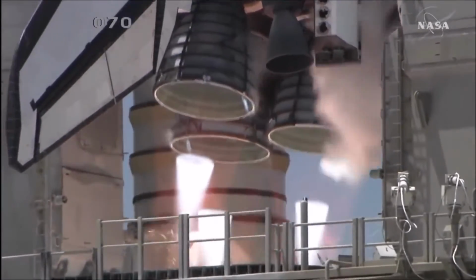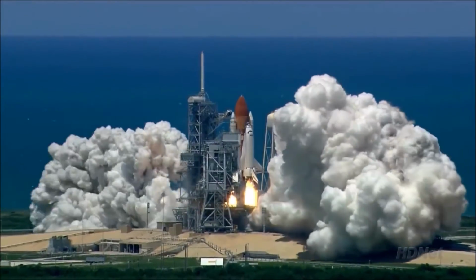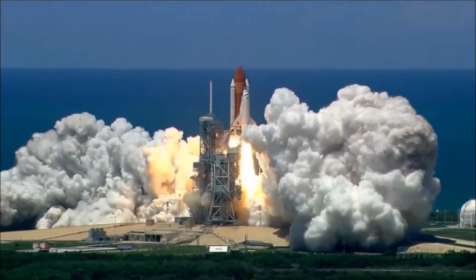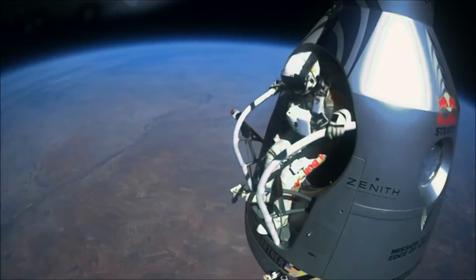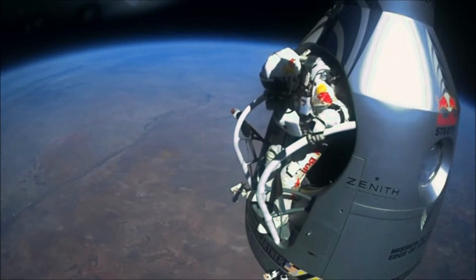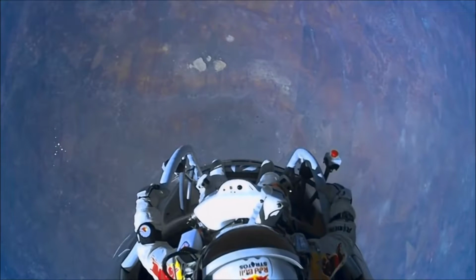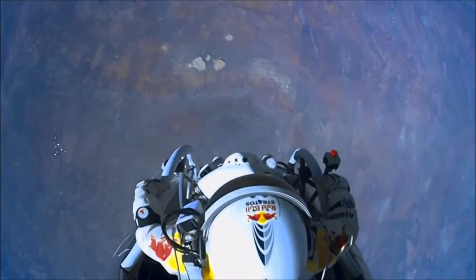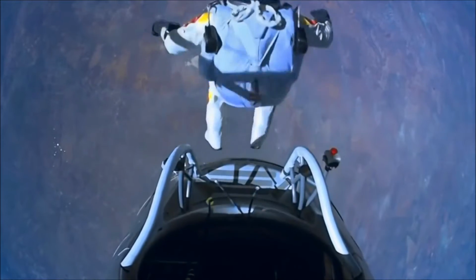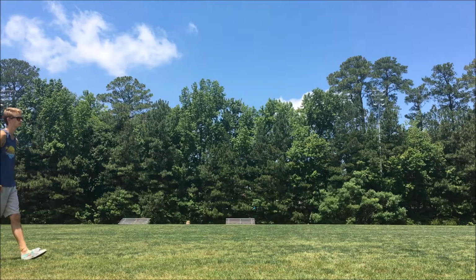Energy can also be added to a system, such as a rocket taking off and the engine adding kinetic energy to the system. Energy can also be transferred from one form to another, such as gravitational potential energy turning into kinetic energy. In this example here, a human is falling from the sky, and his gravitational energy is being transferred to kinetic energy as he speeds up towards the Earth.